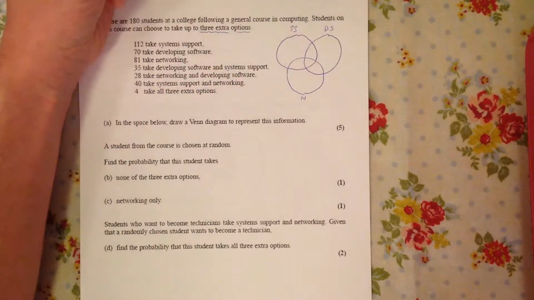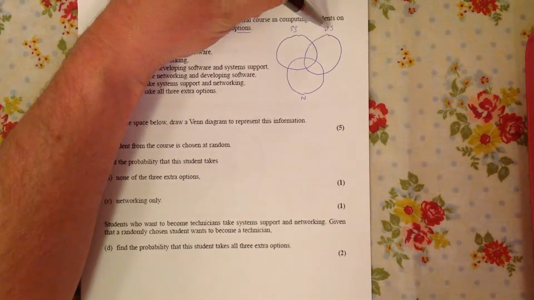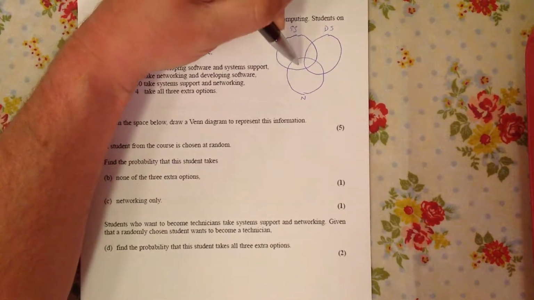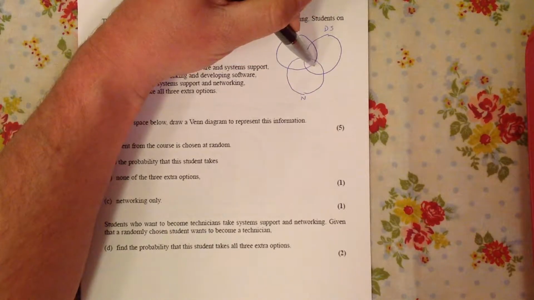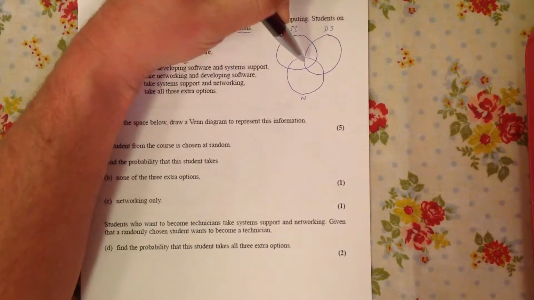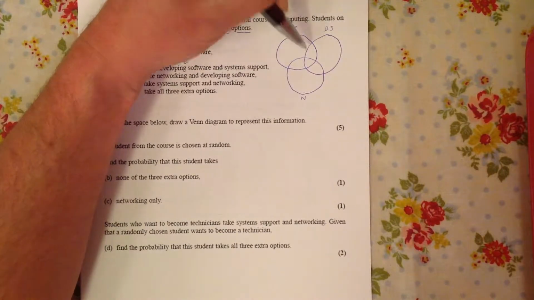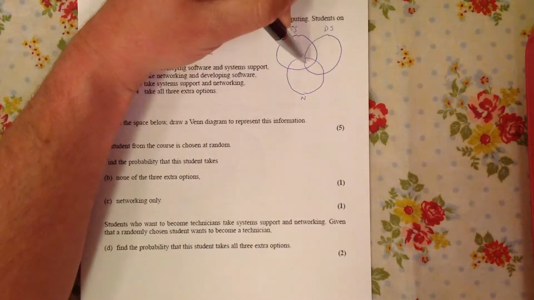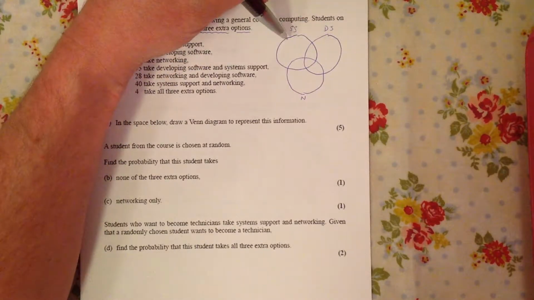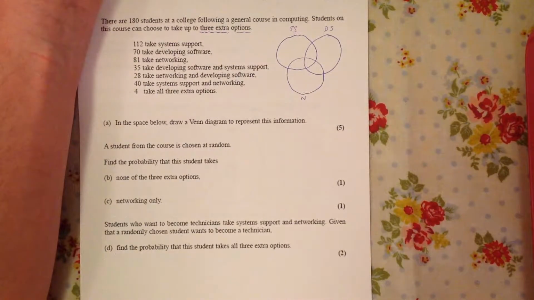And then we've got our interlocking regions as well. So this region here is going to be system support and developing software. This region here is going to be system support and networking. This region here is going to be developing software and networking, and then the special region in here is where all 3 circles overlap, so that's going to be system support, developing software and networking. Regions in the circles outside these interlocking areas are just those options on their own, and outside the interlocking circles are those students that don't study anything at all.